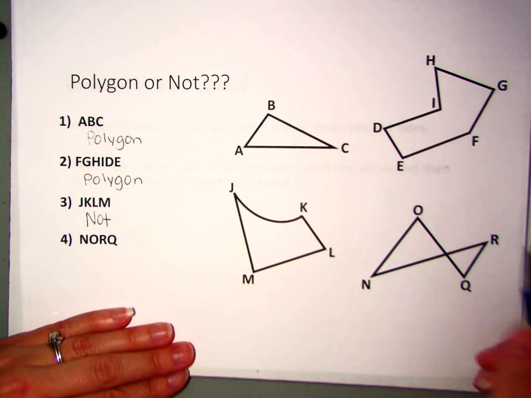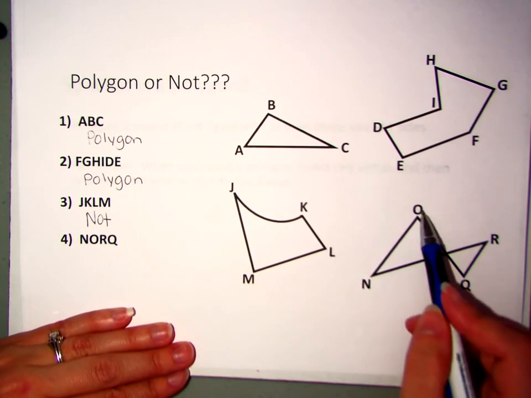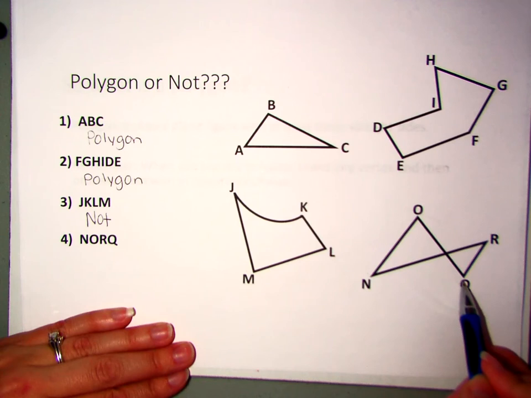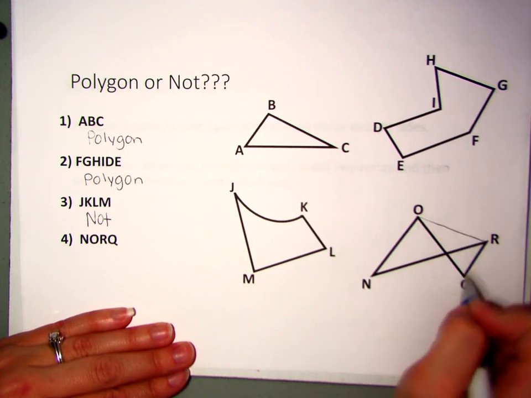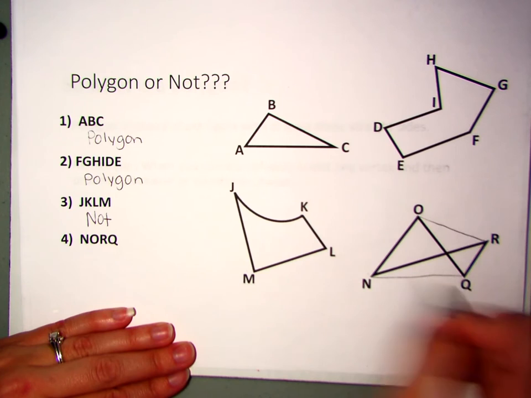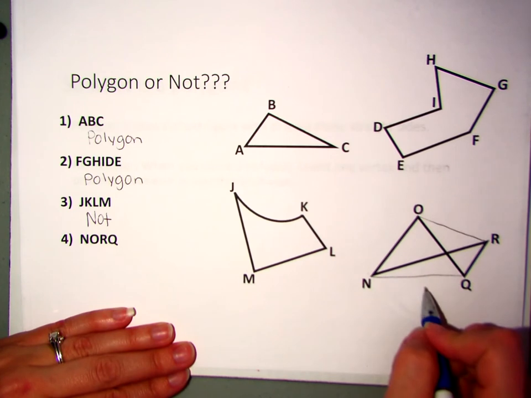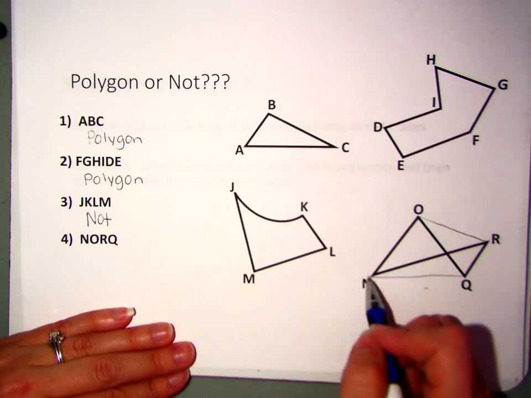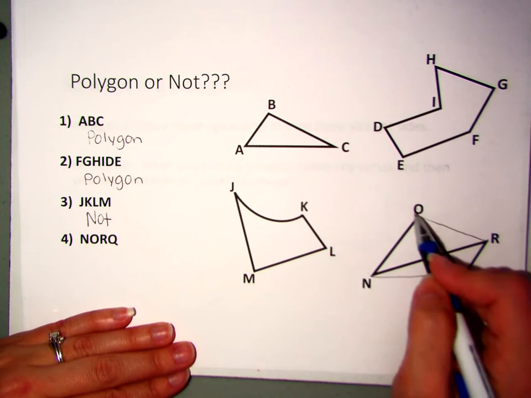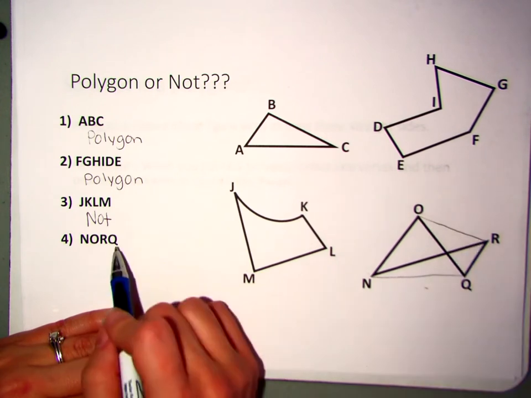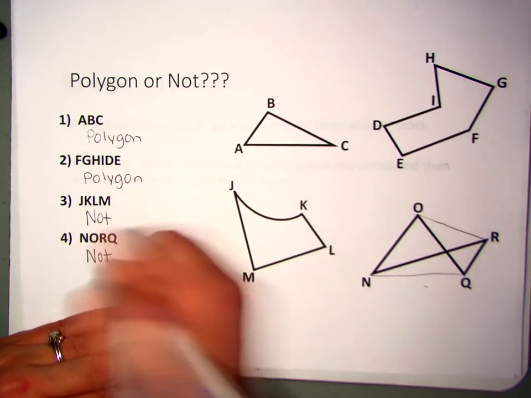On number 4, let's look at NORQ. That is not where the lines are connected. If it was, it would look more like this, NORQ, but these lines are missing. You cannot go on a polygon where you go NO and then notice that R and O are not connected. We can't work with that, so that is not a polygon.